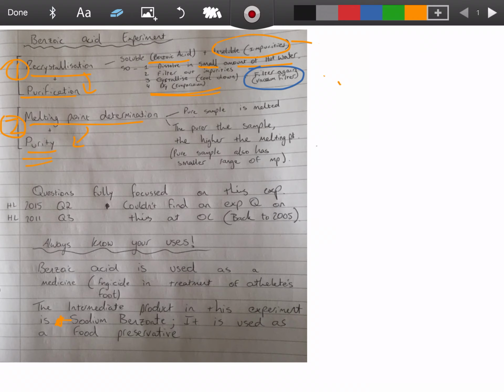When we have our melting point determination, the setup that we'd use in our lab in school is very simple. We've just got a metal block, which is a cylinder shape, and it's got a hole in it that would hold a thermometer, and another smaller hole that would hold a little glass tube.